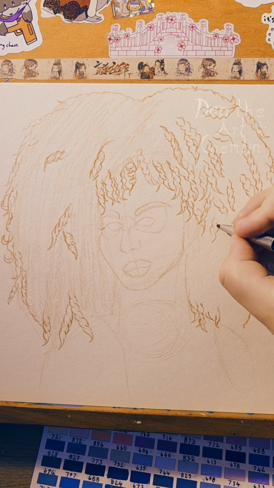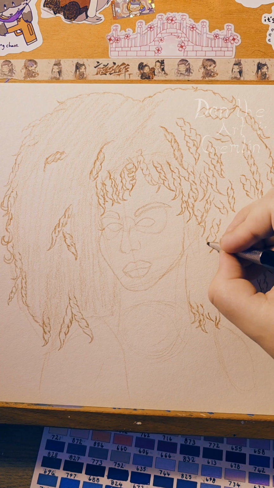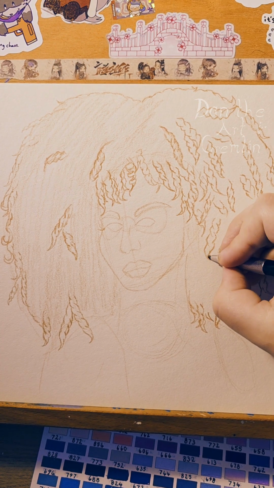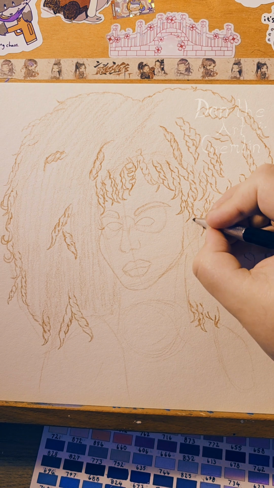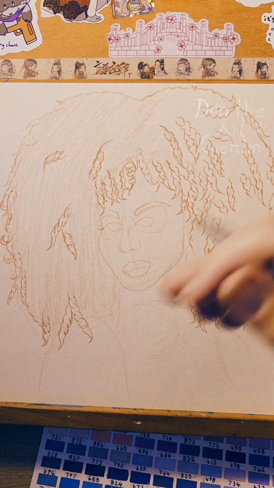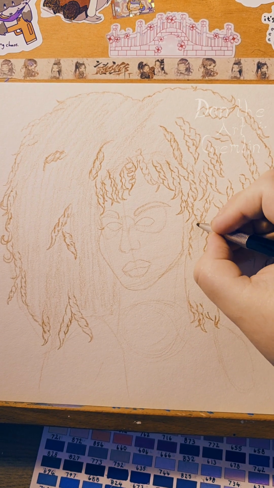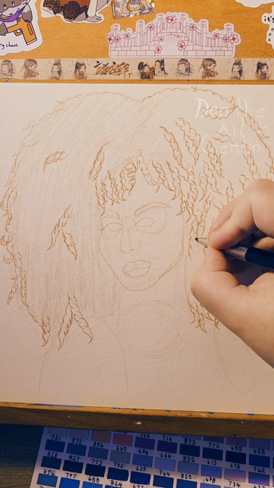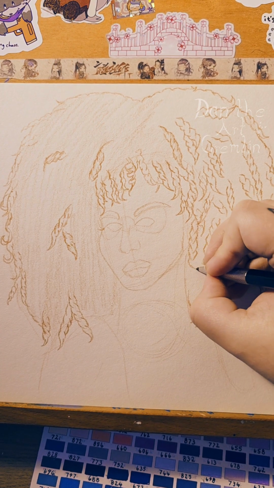And so, as I finish up putting in some more of these lovely curls, I'll talk about what's coming next. There's going to be another part to our hair series where I'm going to go over braids and hair up styles.